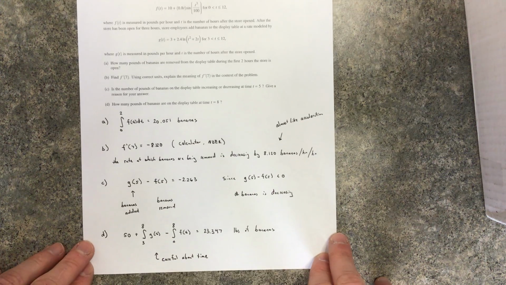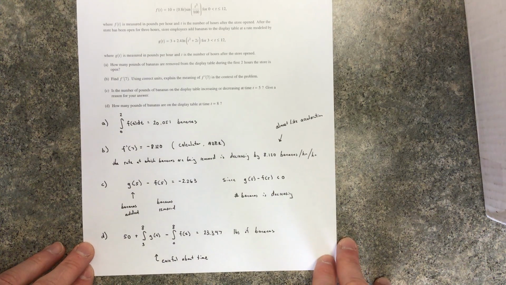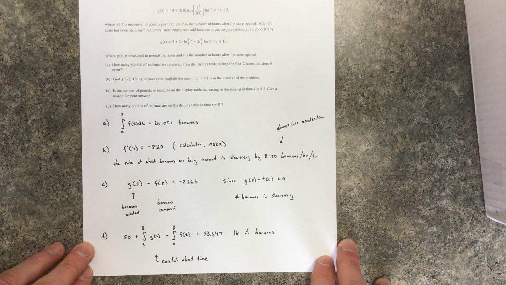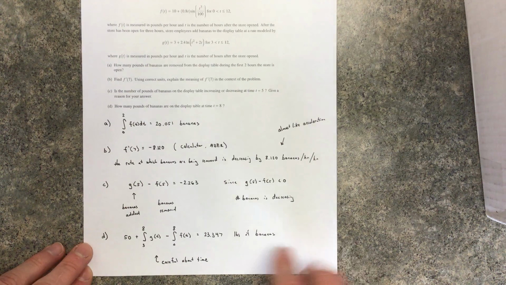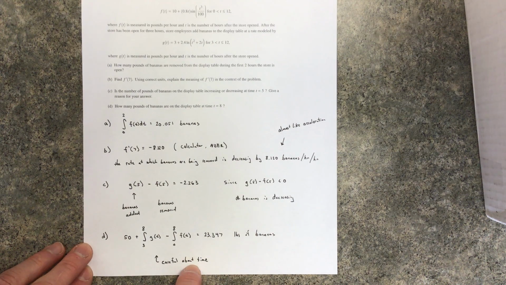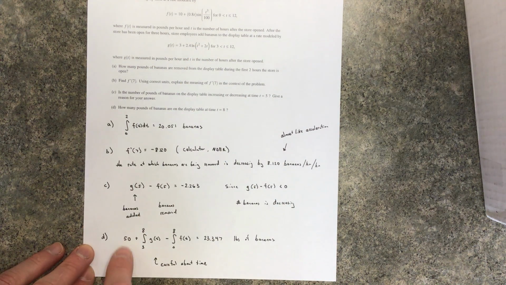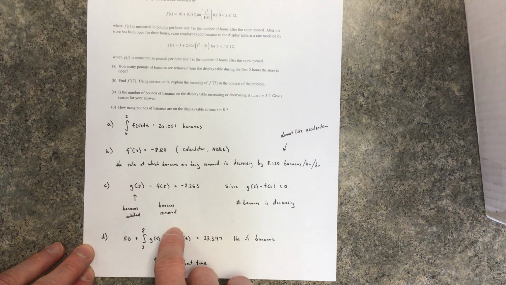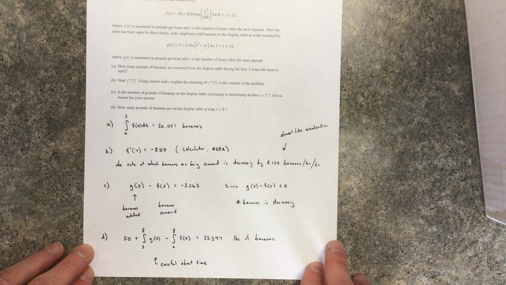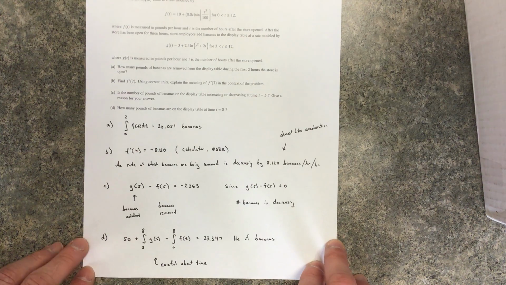And part D, how many pounds of bananas are on the display at t equals 8? Okay, so the careful thing is you've got to be careful about time. Remember, bananas aren't added for the first 3 hours. So you're going to start with 50, add from 3 to 8 the bananas added, and subtract from 0 to 8 the bananas removed by the customers, and then you end up with 23.347 pounds of bananas. Okay?